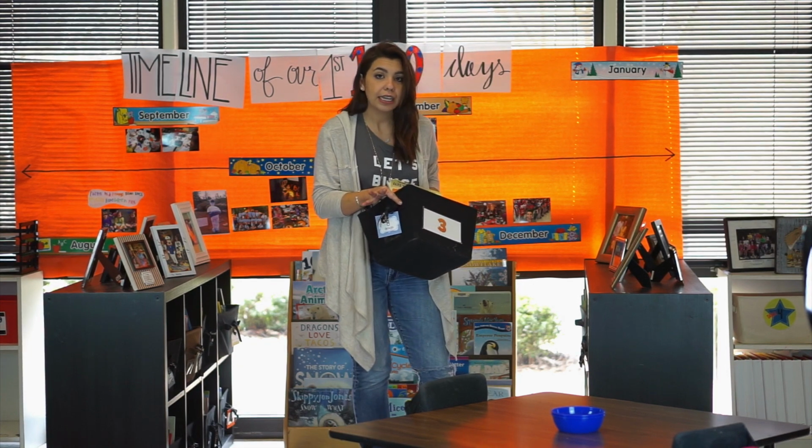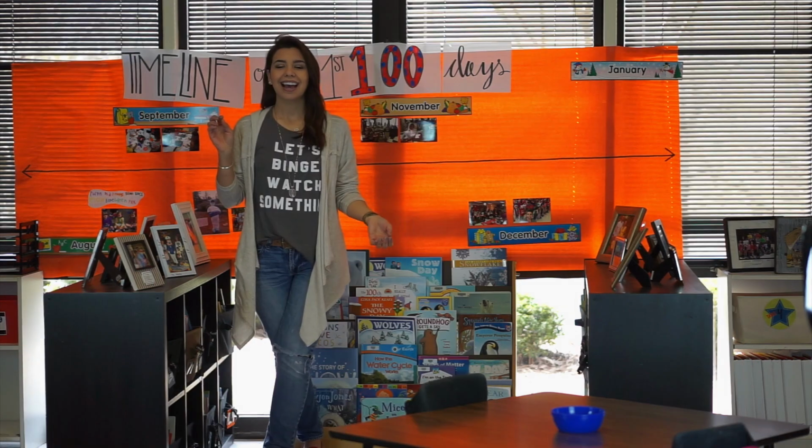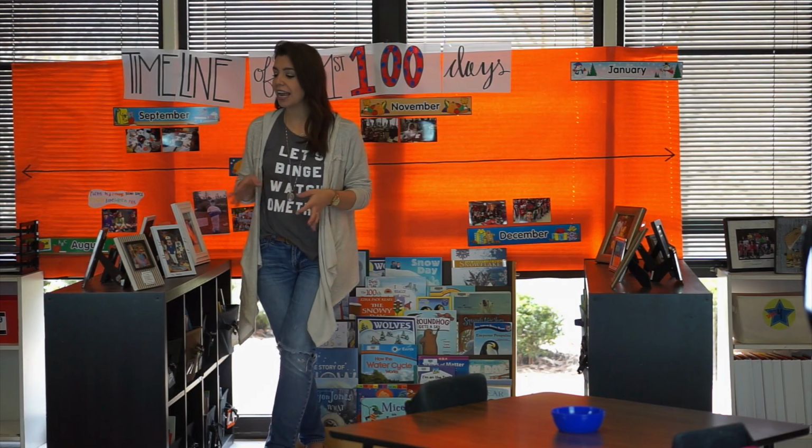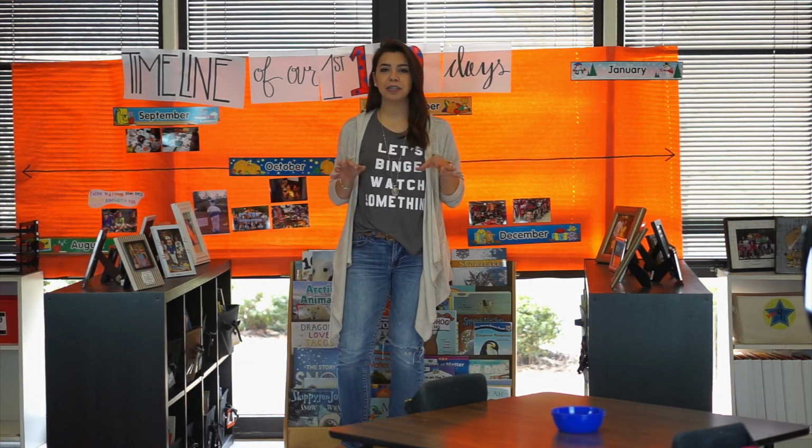This allows me to very easily and quickly every year just take them off and then put a new one on. Another thing that you'll notice with my library area is that I have a lot of picture frames on top of my shelves. And the reason for the picture frames is to help build some of that classroom community.